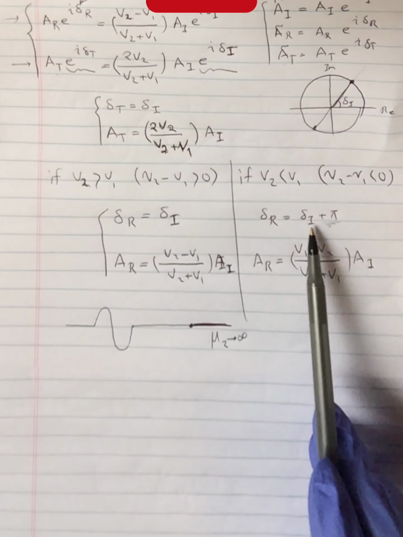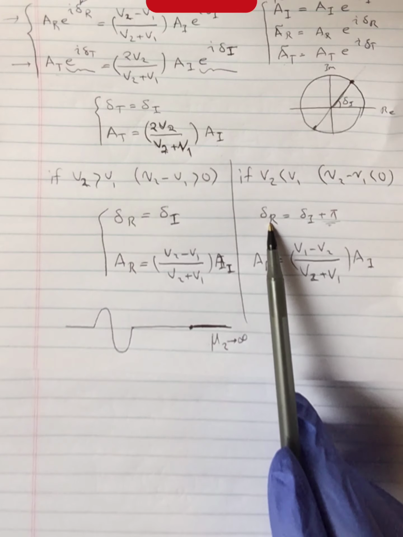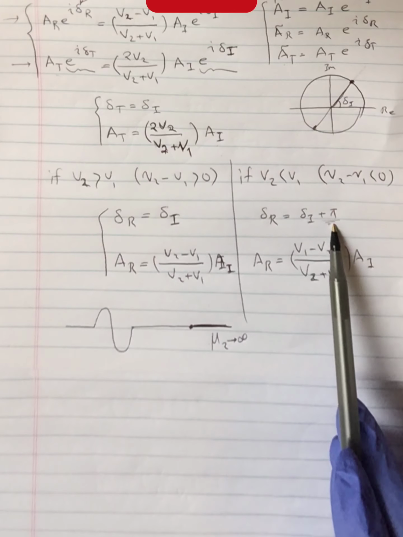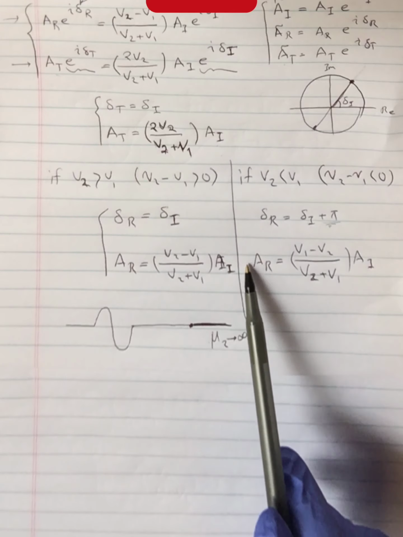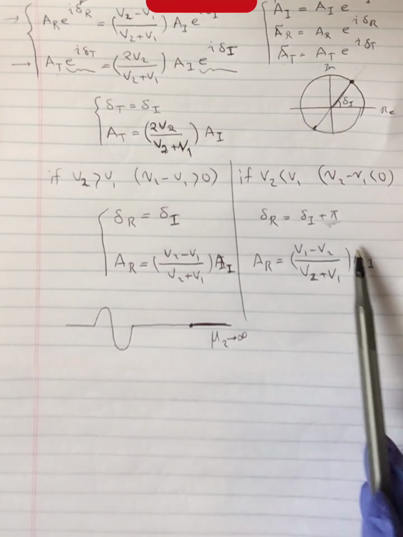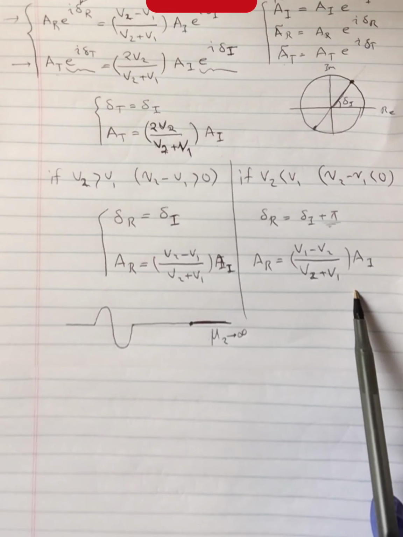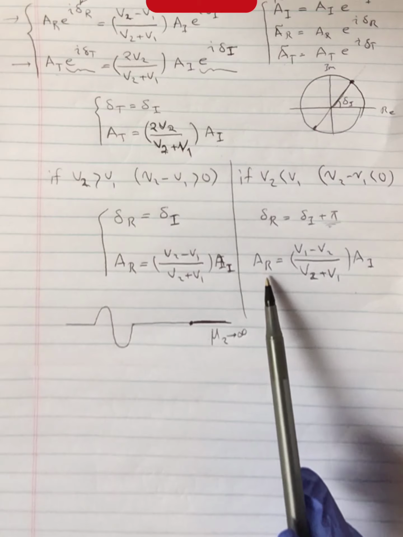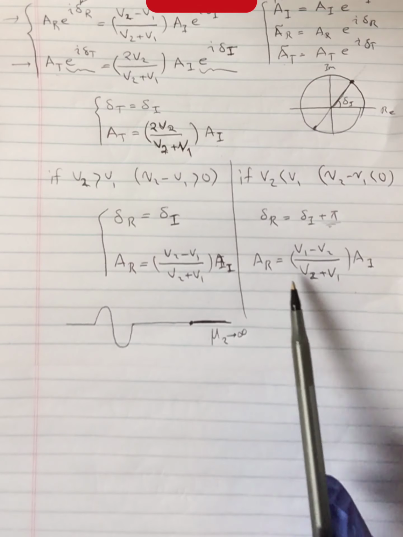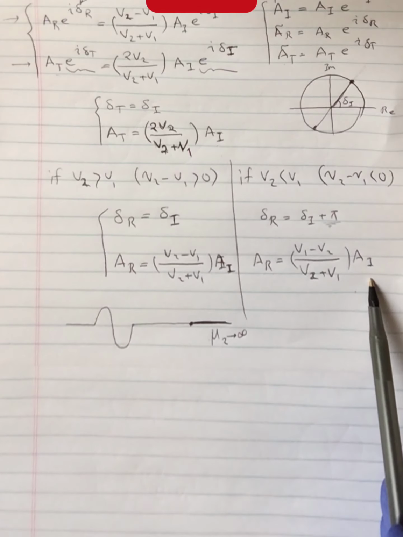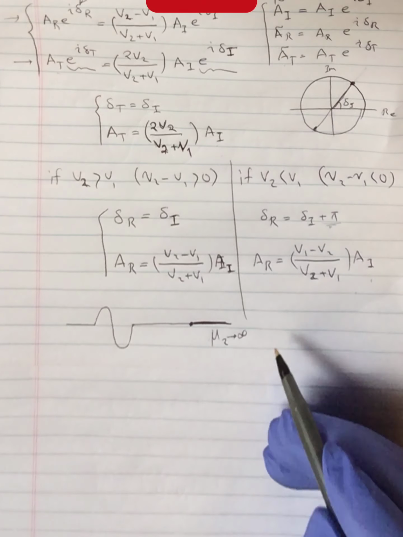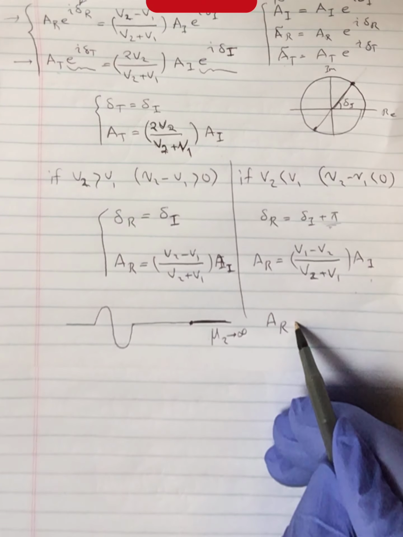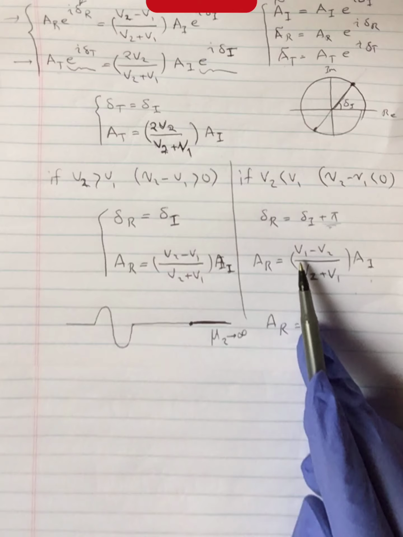If you look at this, we're going to have a reflected wave being out of phase. In terms of the amplitude of the reflected wave relative to the amplitude of the incident wave, I want to write the equation as AR equals V1 minus V2 over V1 plus V2 times AI.